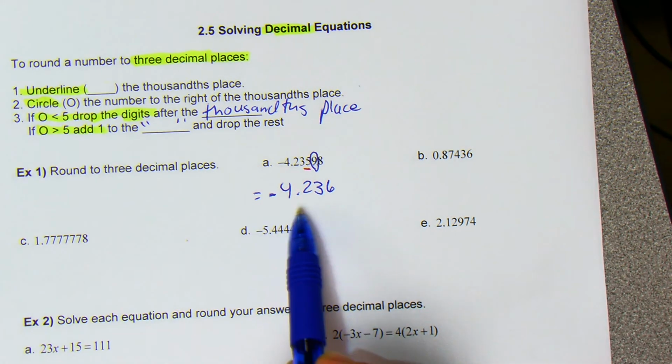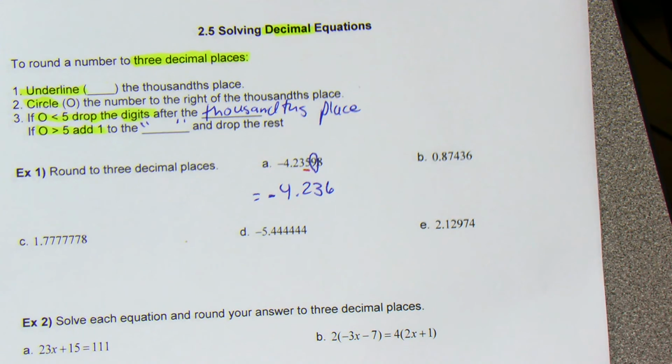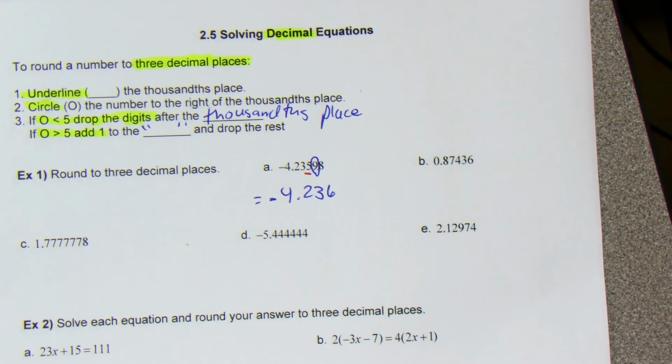So this would be this decimal rounded to the nearest thousandth place. I underline the thousandths place, which is that 5. The number to the right of that is greater than 5. It's a 9. So we add 1 to the number that's in the thousandths place. Okay, let's take a look at B.